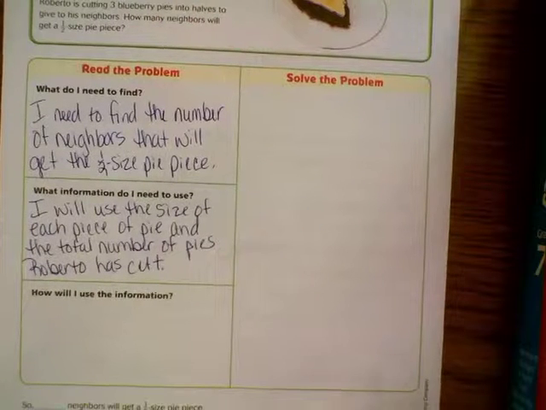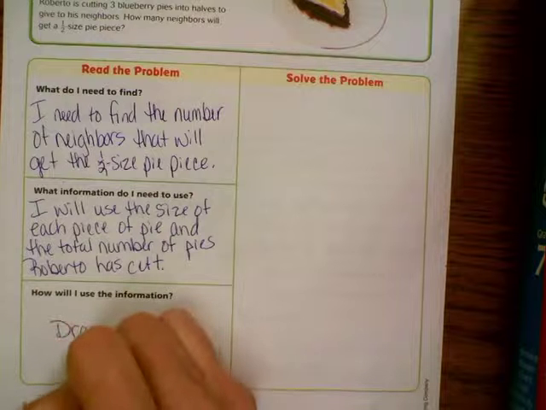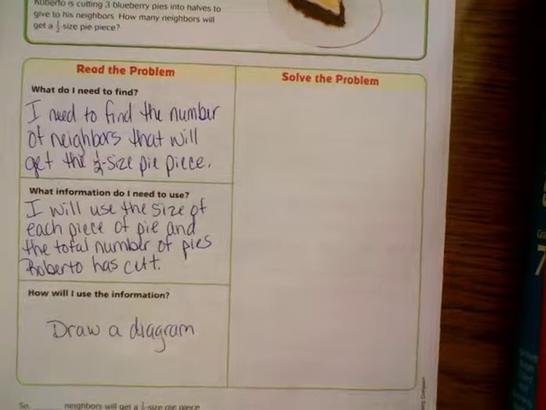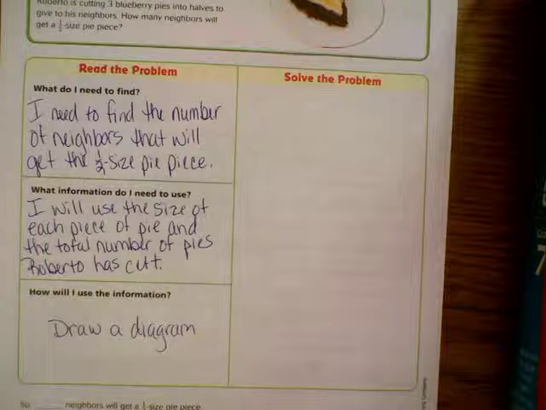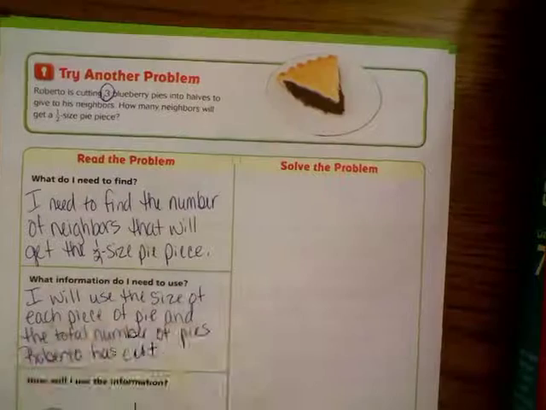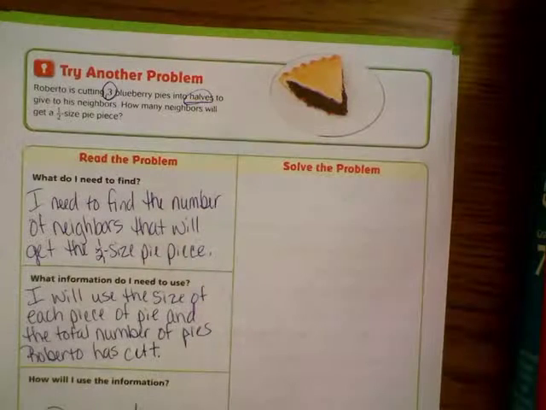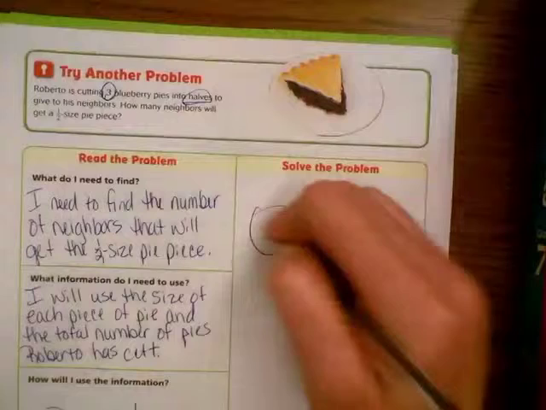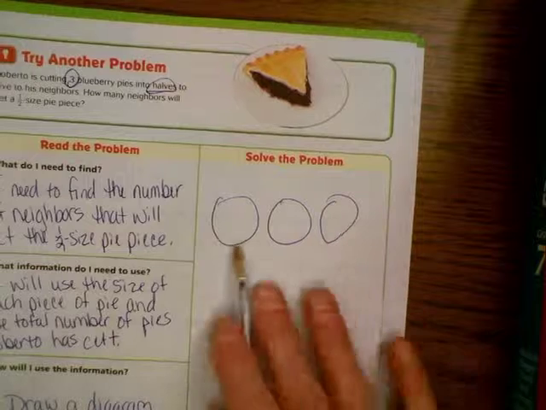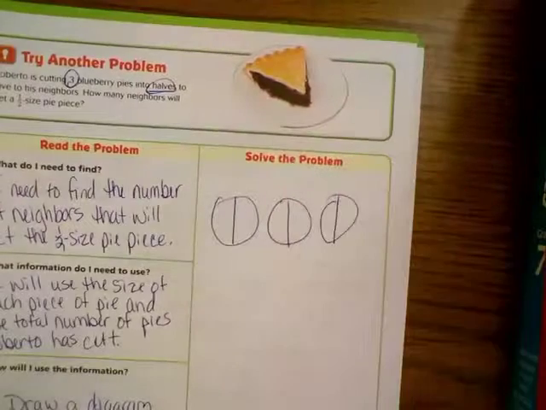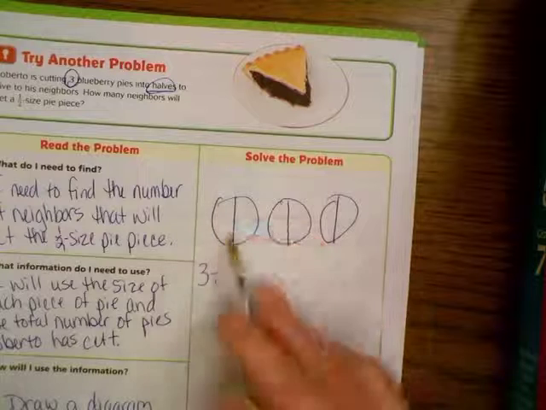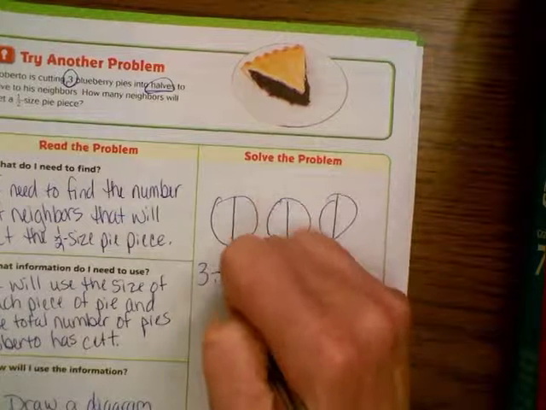And again, in this lesson, how we'll use this information is to draw a diagram. From there, we will organize the information, decide what needs to be the dividend, and use multiplication to solve the problem. All right, so we know we have 3 pies, and he is cutting them into halves. So for a model, we need to draw 3 pies, 3 circles, could be squares too. We're going to cut each of those pies in half. So our division problem is what we started with, the 3 pies, divided by what we did to it, we cut it in half.